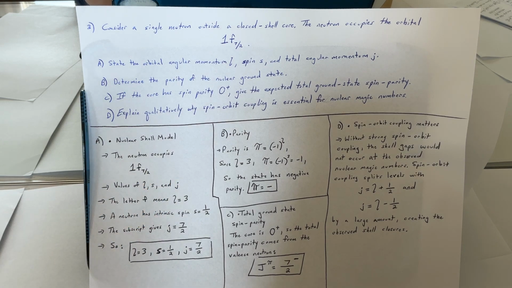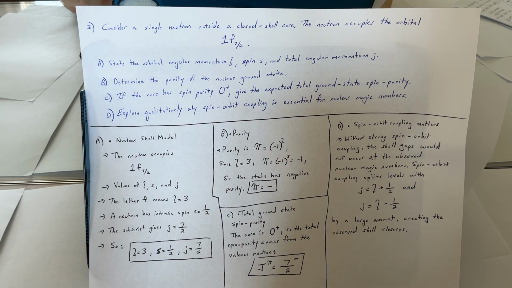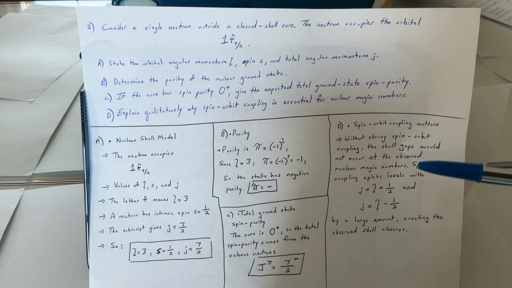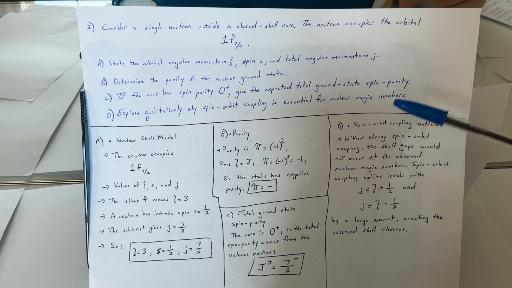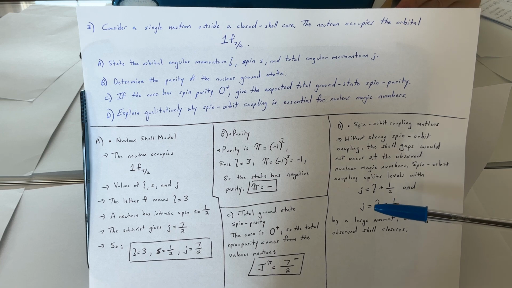Okay, so part D, explain qualitatively why spin-orbit coupling is essential for nuclear magic numbers. Without strong spin-orbit coupling, the shell gaps would not occur at the observed nuclear magic numbers. Spin-orbit coupling splits levels so that the total angular momentum j equals l plus 1/2 and j equals l minus 1/2 are separated by a large amount, creating the observed shell closures.